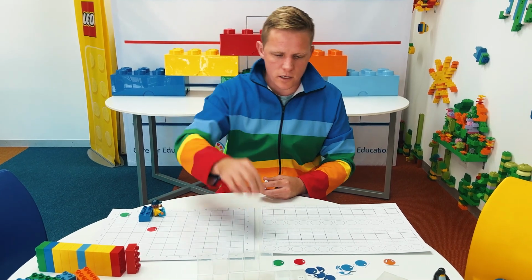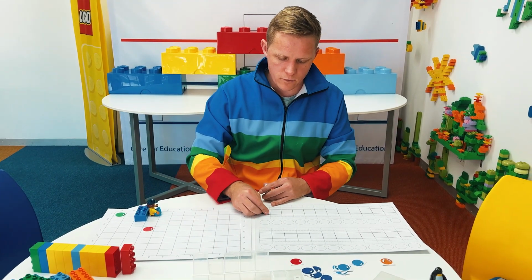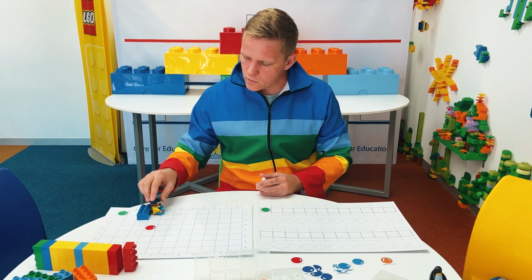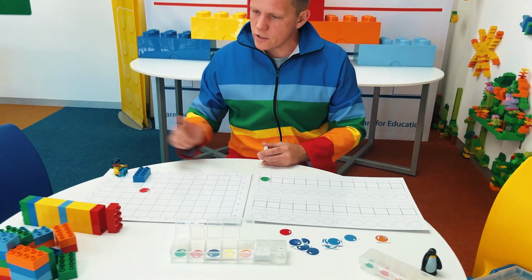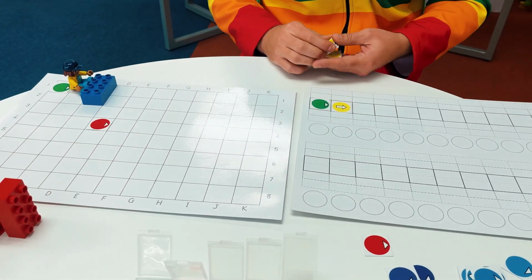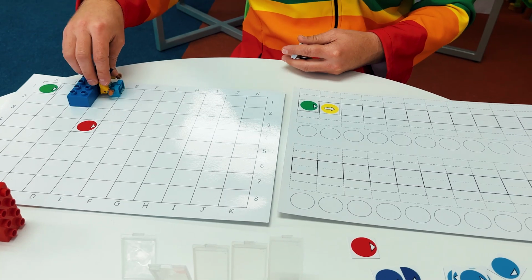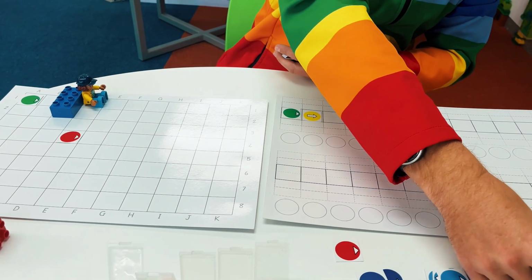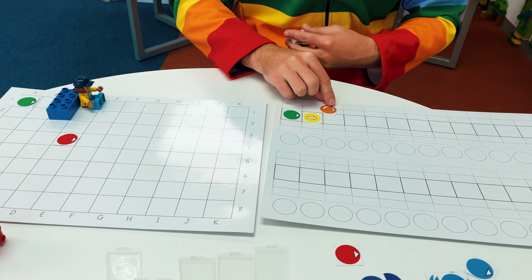So how do we show that? Well, first things first, we have to begin our code. So we're going to begin here. We're going to take 1 step forward. We are now going to jump. Whee! And how we signify that is actually by using this arrow, this orange token.